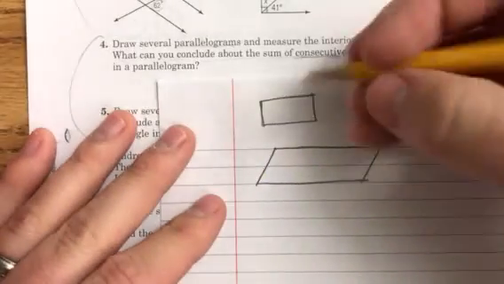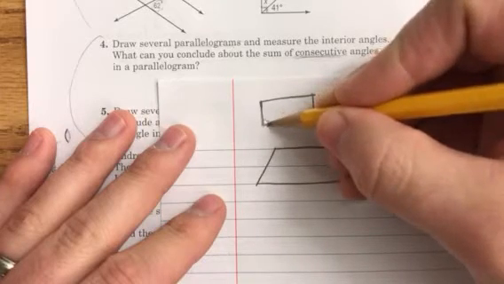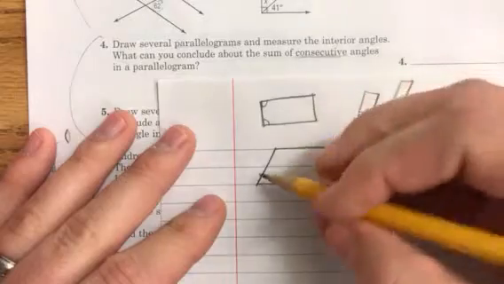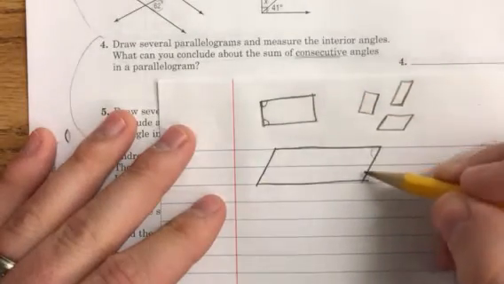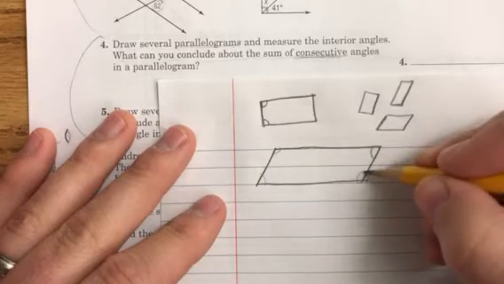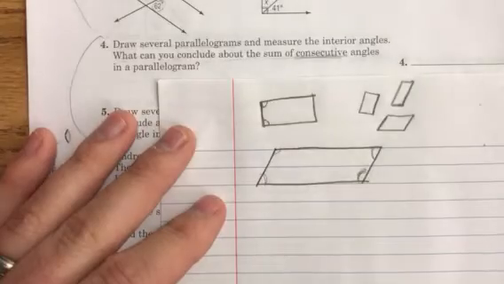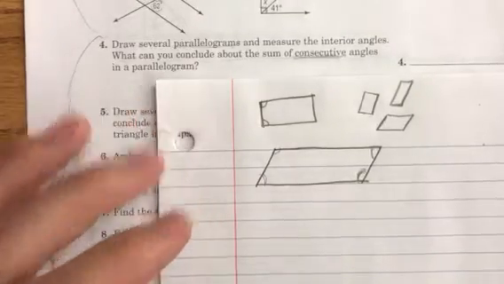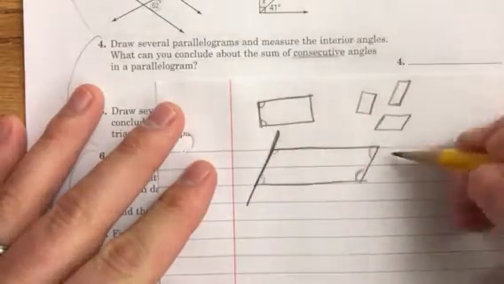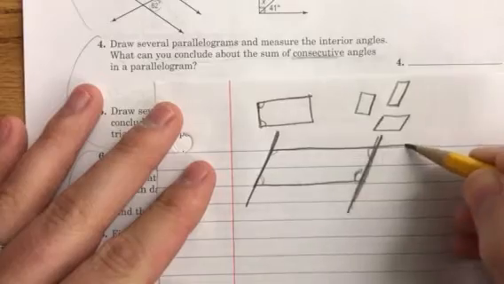So consecutive angles would mean this angle and then the ones next to it. So if we're going in order, this angle, then this angle, then this angle, then this angle, this angle and this angle are consecutive. This angle and this angle are consecutive. And I don't really have to measure these to know that we're working with a parallelogram, meaning parallel sides.